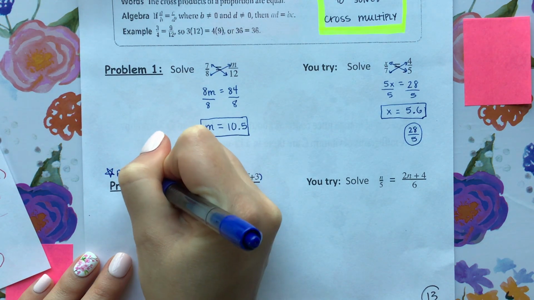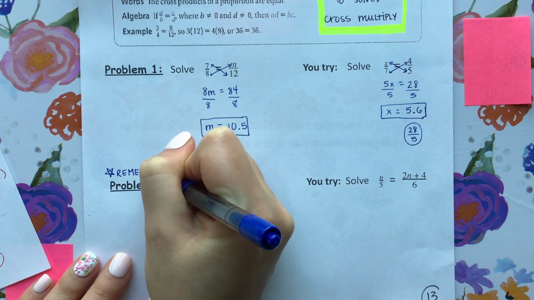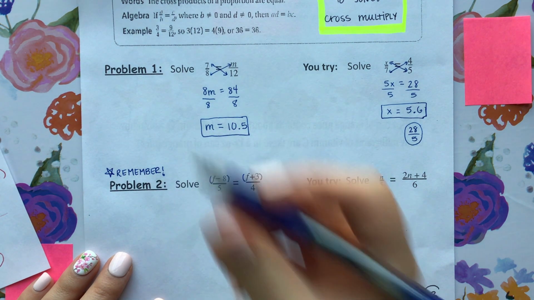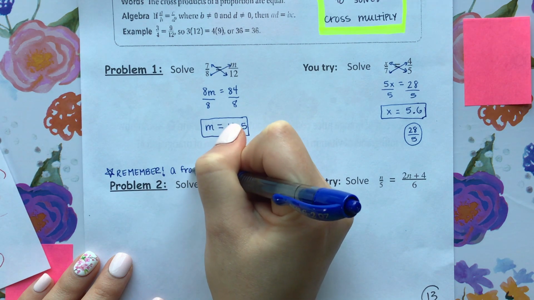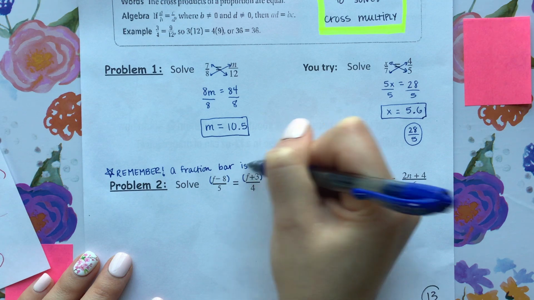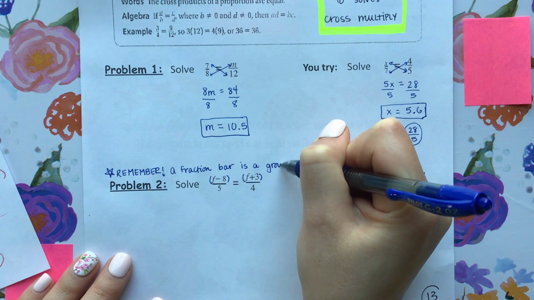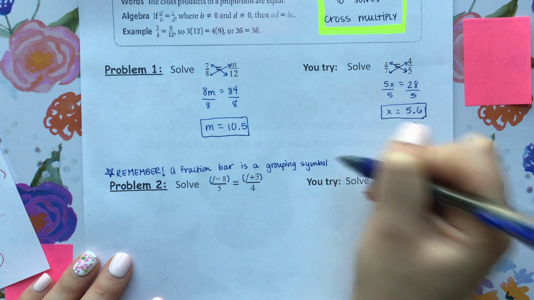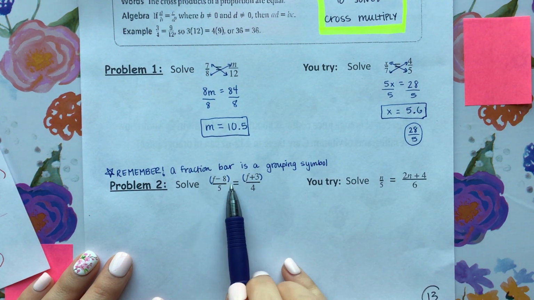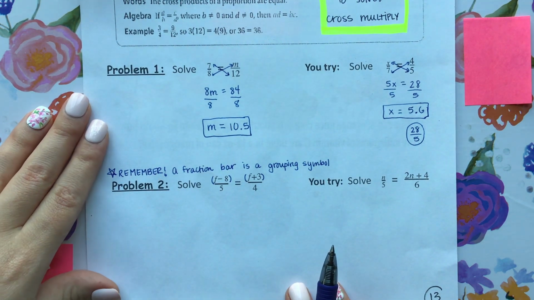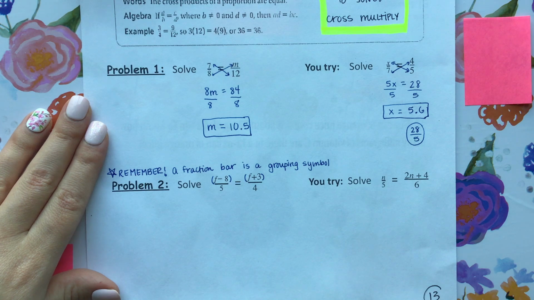Remember, a fraction bar is a grouping symbol. Okay, so that's why we're allowed to put parentheses around these, because we know the fraction bar works as a grouping symbol. I am going to solve this the same way I do any other proportion.